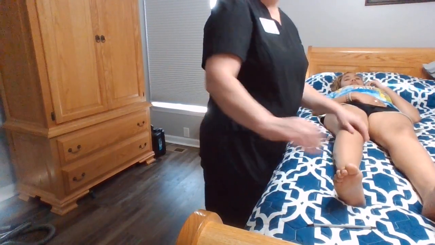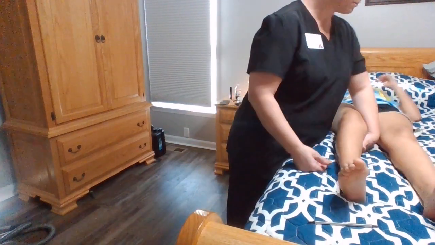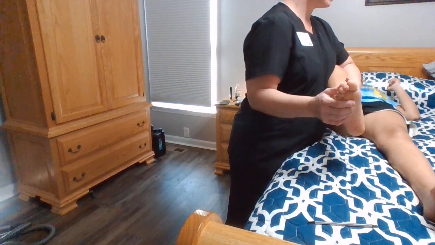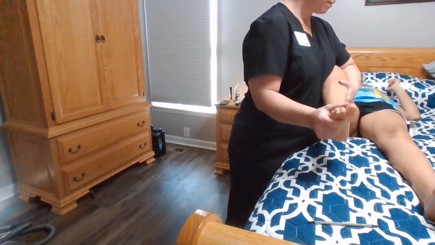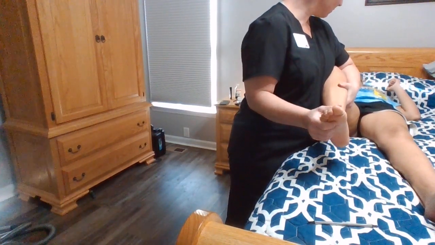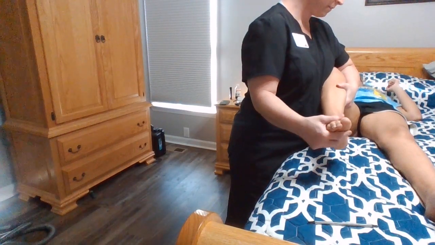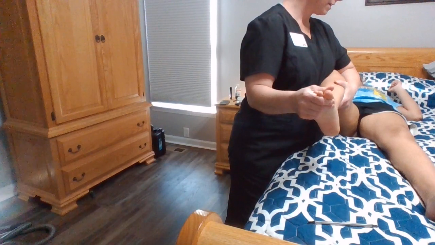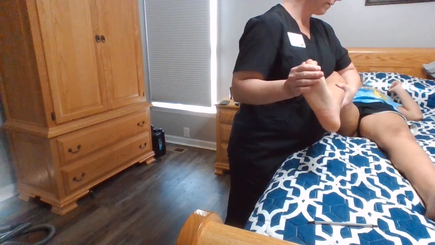Okay. All right. So I'm going to support her leg just below the knee. And then I'm going to relax. Dorsiflex the foot and plantar flex. Okay. Dorsiflex. Plantar flex.